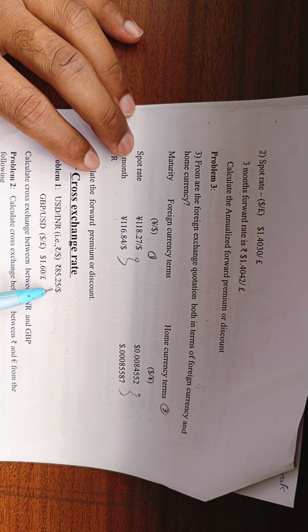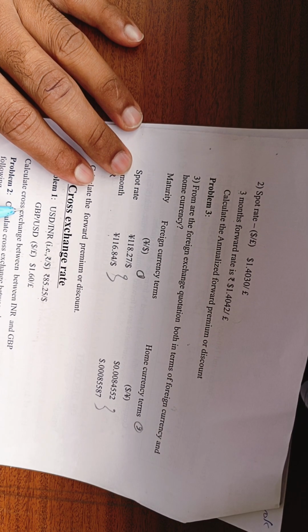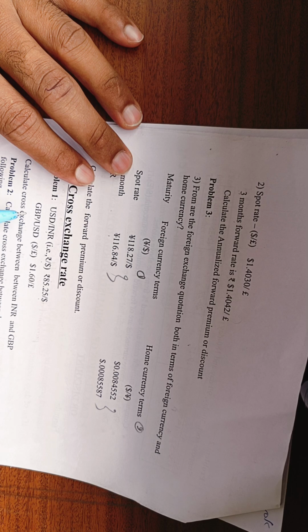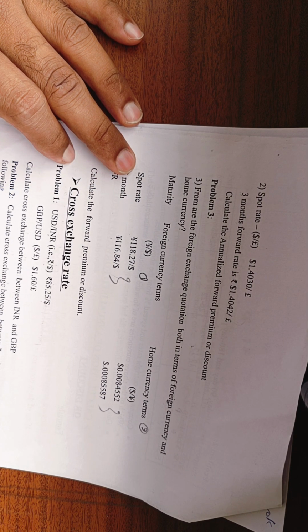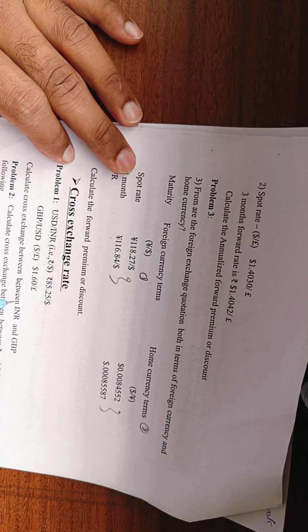If nothing is there, that is $1. Then Great Britain pound bar USD, that is how many dollars for 1 pound. Here $1.60 per 1 pound is given. Then we need to calculate the cross exchange rate between INR and GBP, Indian rupee and GBP.